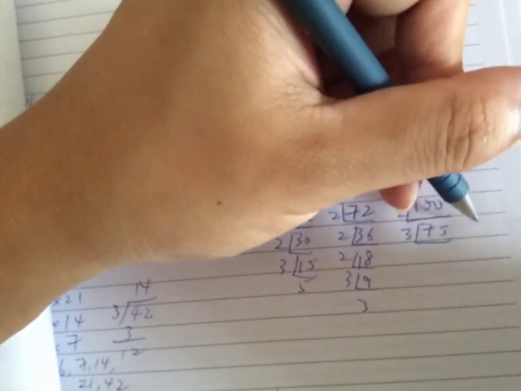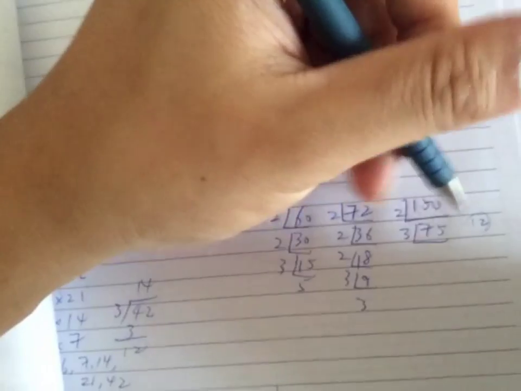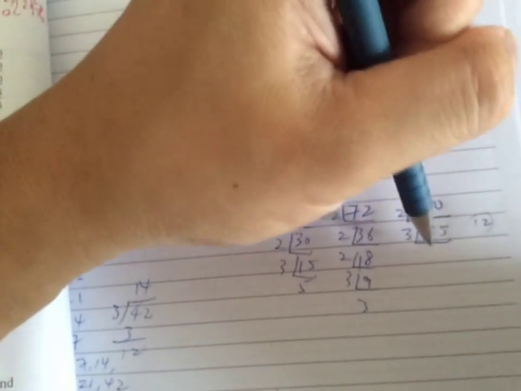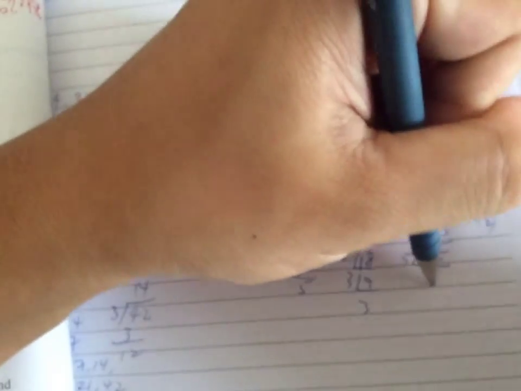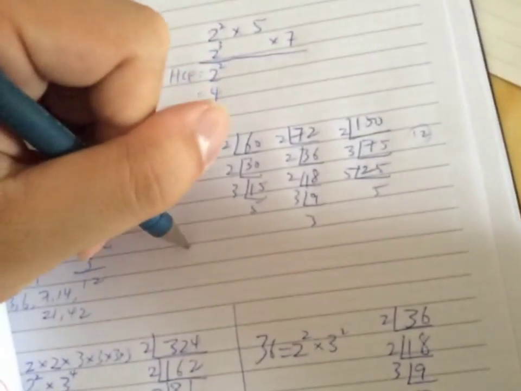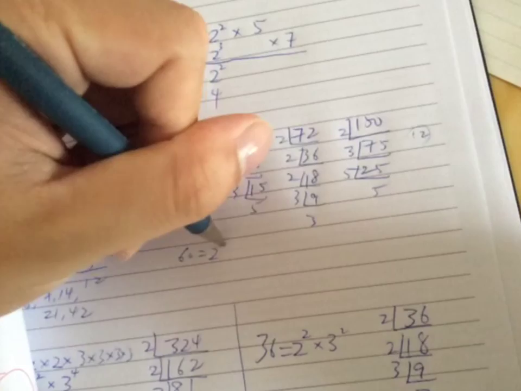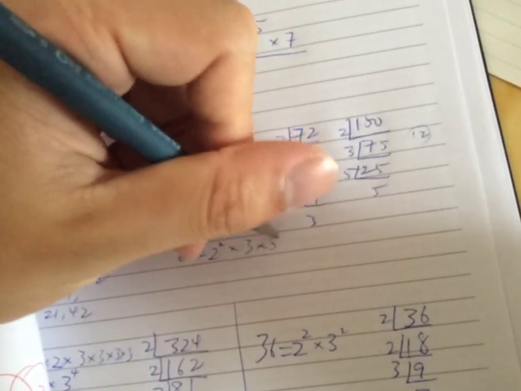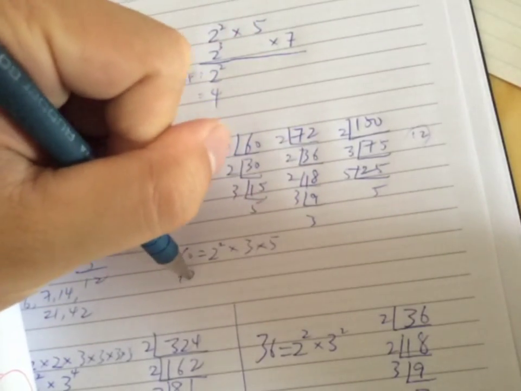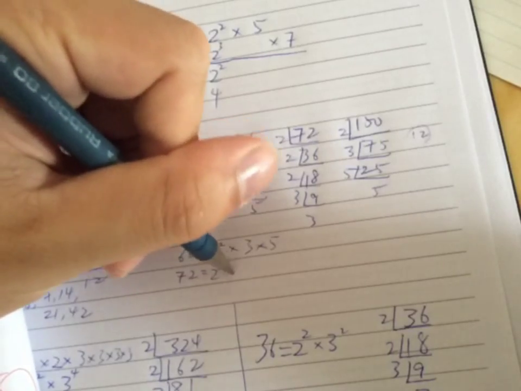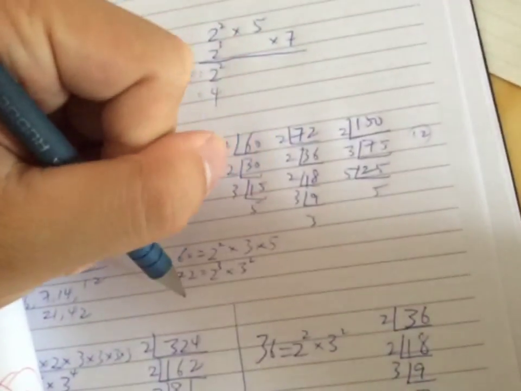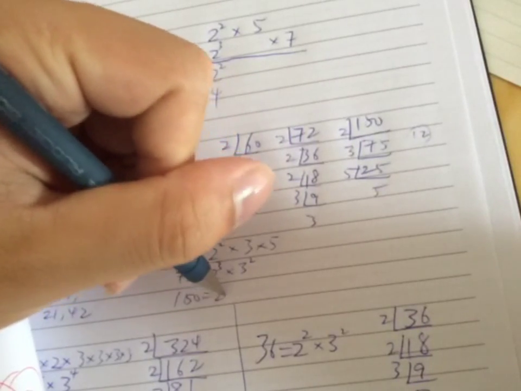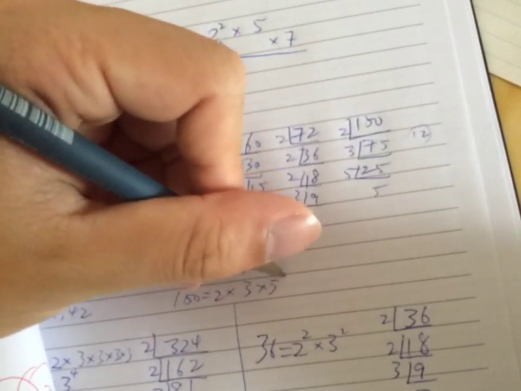7 plus 5 is 12, so this is a multiple of 3. So 60 is 2 squared times 5 times 3, and 72 is 2 cubed times 3 squared. 150 is 2 times 3 times 5 squared.